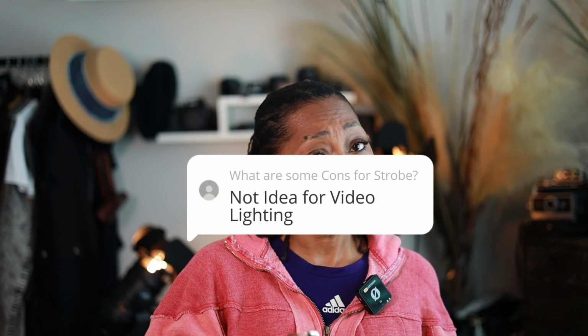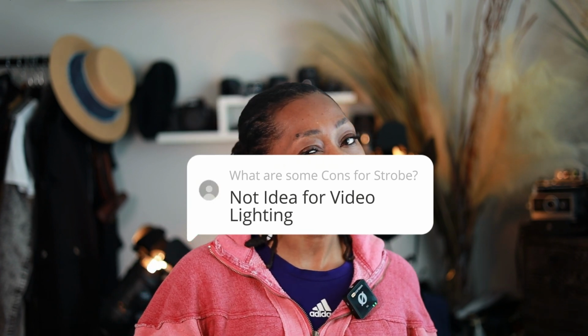But for your strobe, it's not really ideal to use it for video work. Normally there is a modeling light on your strobe or your flash, but it's not powerful. For me, it's not as powerful using that modeling light for video work to light the scene or light the subject that you're shooting. Those are the pros and cons for me, just for me, for using a strobe.